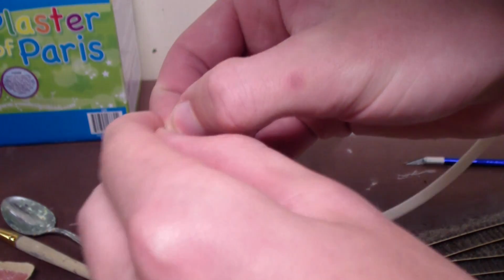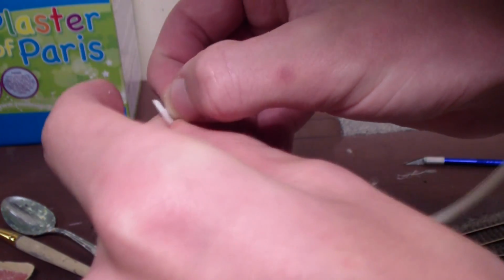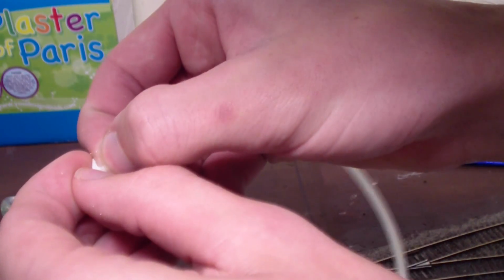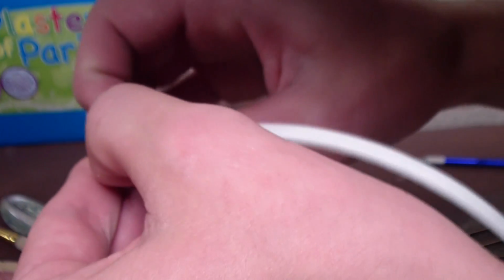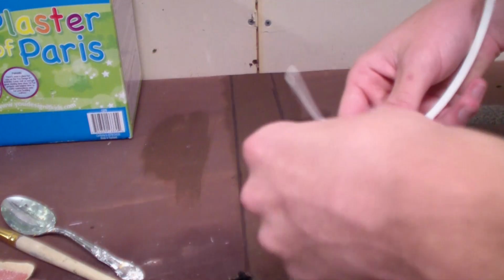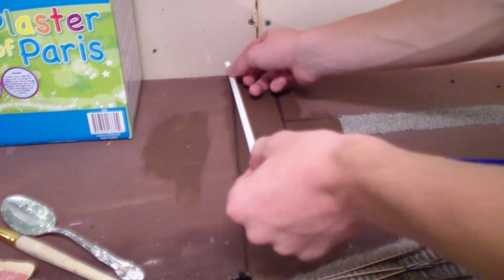These things are always hard to do. If I can find it. Here we go. So I'm going to peel that off. It's going to be sticky. And then I'm just going to lay it down on the line.